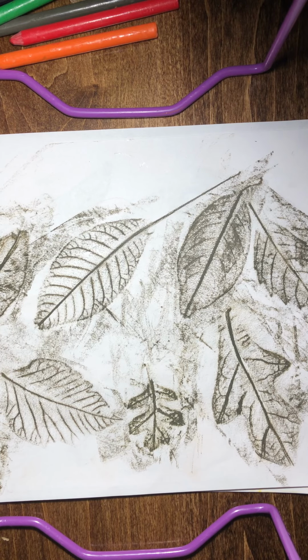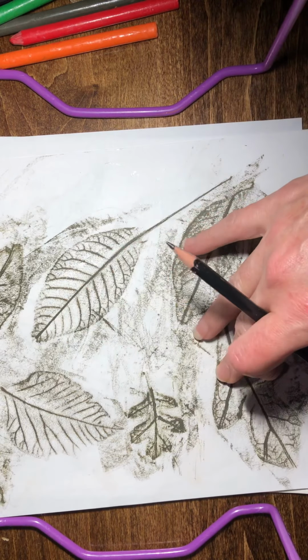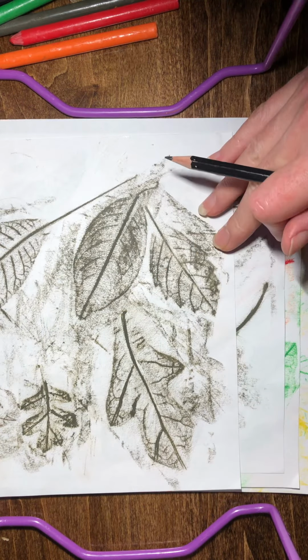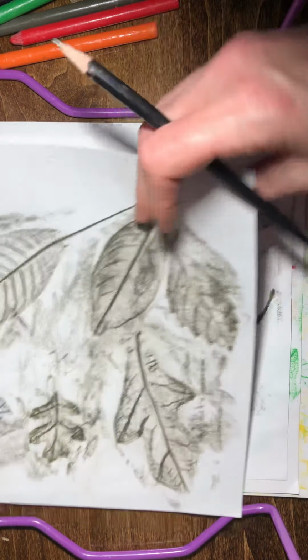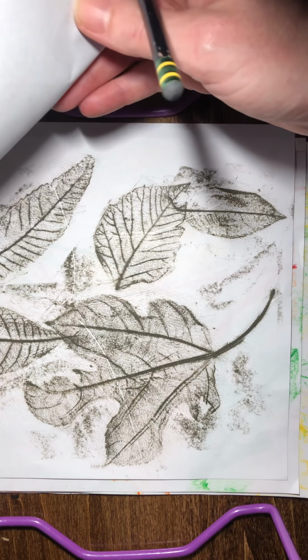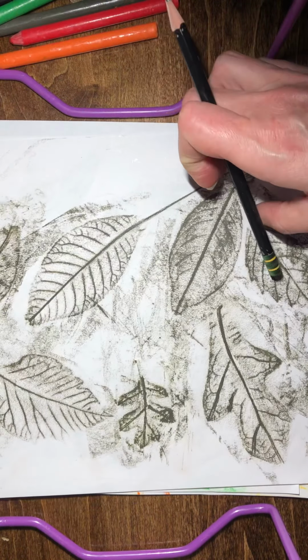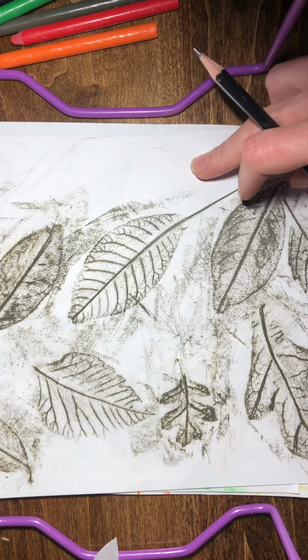Okay guys, for part 2 of this assignment, you have been asked to take one of your rubbings that you did and carefully observe the texture that you can see. And again, I had you do it with the black or the gray just because you can see the texture very clearly, maybe a little more so than with an orange or a yellow or something like that.